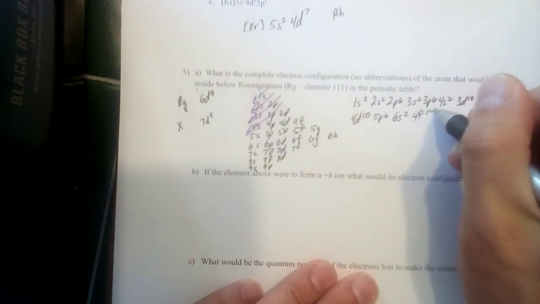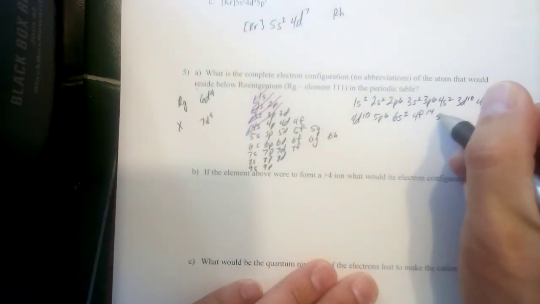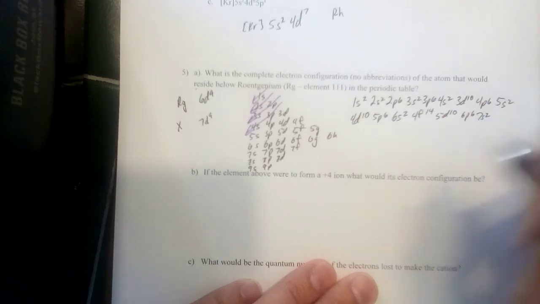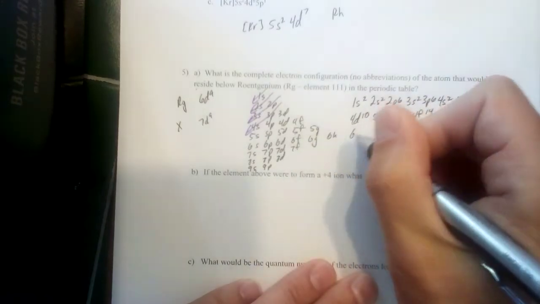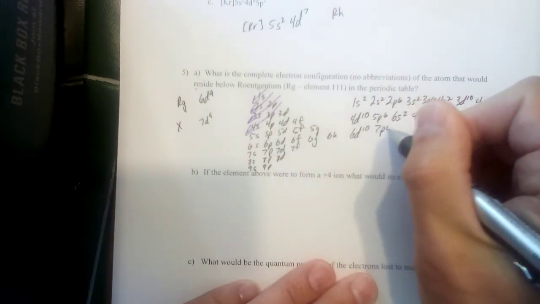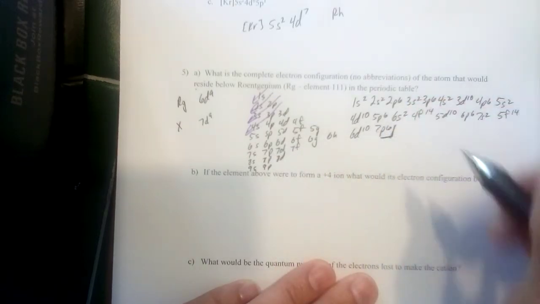Again, you can find that on your periodic table, might help as well. 5d, 6p, 7s. All right, 5f. That'll be 14 in an f sublevel. 6d, right? So there's where we would pass Roentgenium. 7p, 6, right? Now, that's a good place to maybe stop for a second.